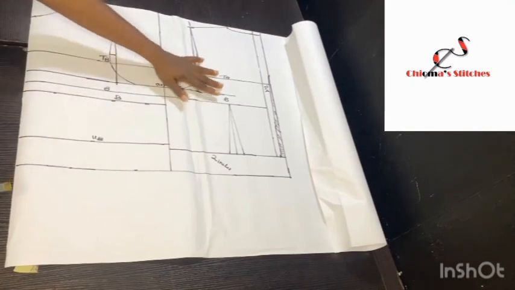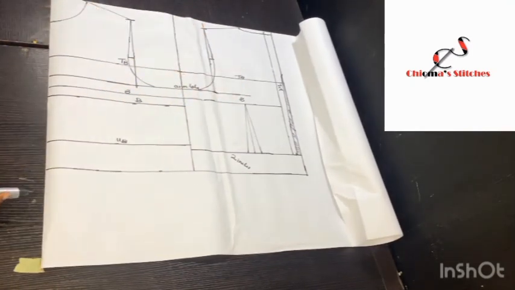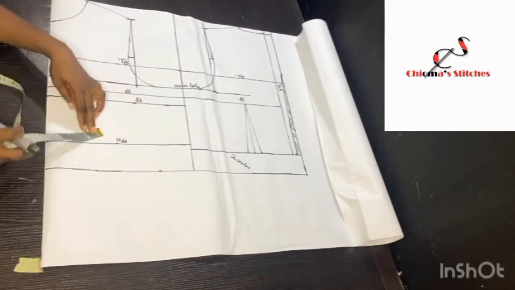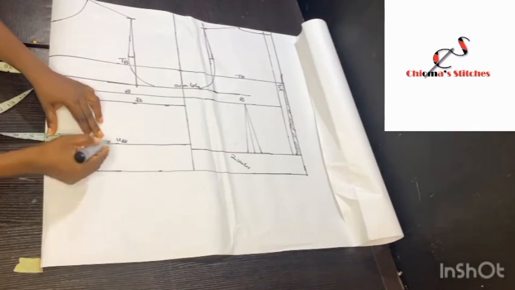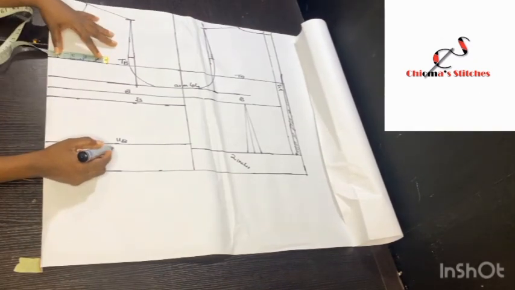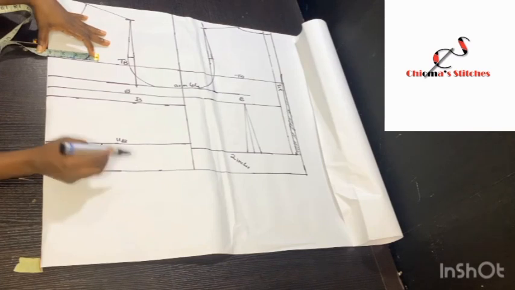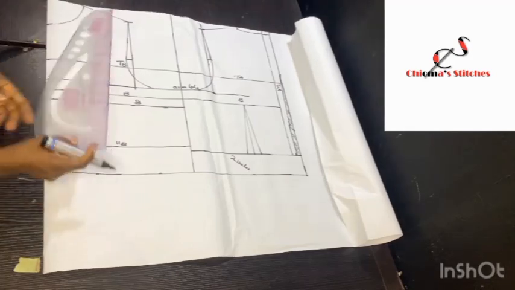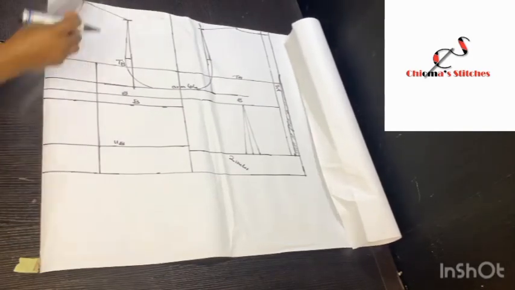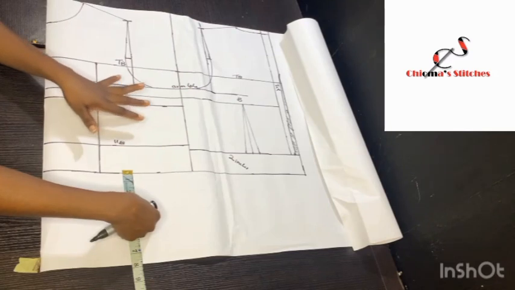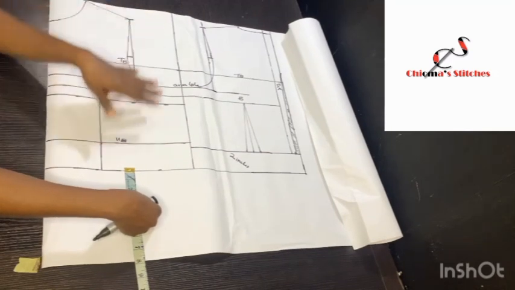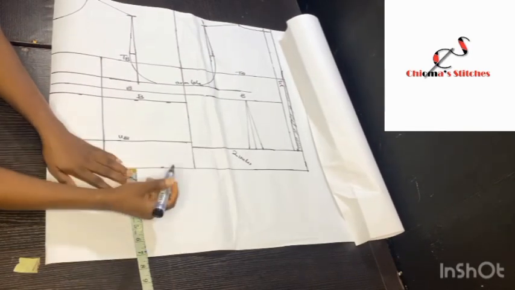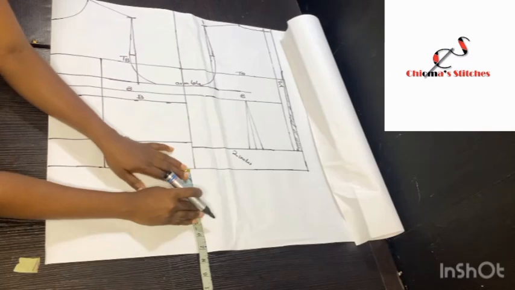Okay? Now the next thing we're going to do is coming over to this place to do a dart for the back. Now for the back I am going to do the same thing, the same 4 inches. I am marking out the same 4 inches, and I'm marking this one all the way to the top of the bust. And I'm going to connect the lines. Because of the design I'm recreating, I want to extend the length of this bodice by 1 inch, which means I'll also extend this one by 1 inch. Okay, so I'm extending it by 1 inch.